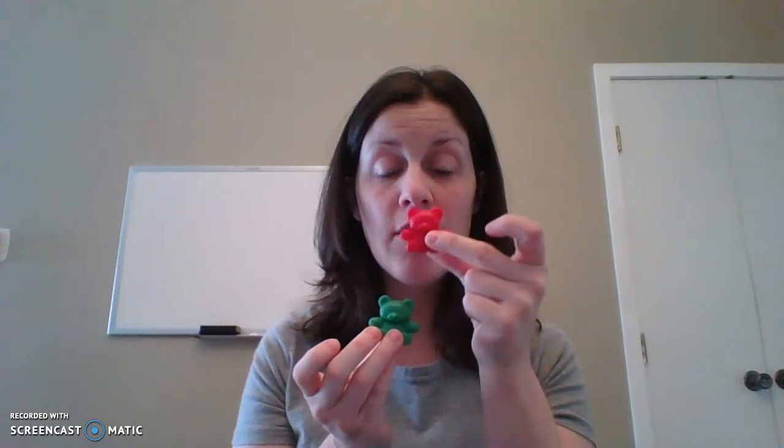So now let's practice a little bit more. Mrs. Hanson has a green bear, and I have a red bear. I'm going to line them up like this. Which bear is above? Is it the green bear or the red bear? The red bear is above the green bear. What about below? The green bear is below the red bear.